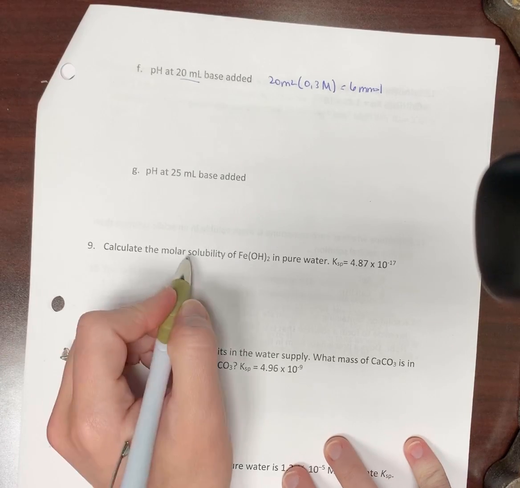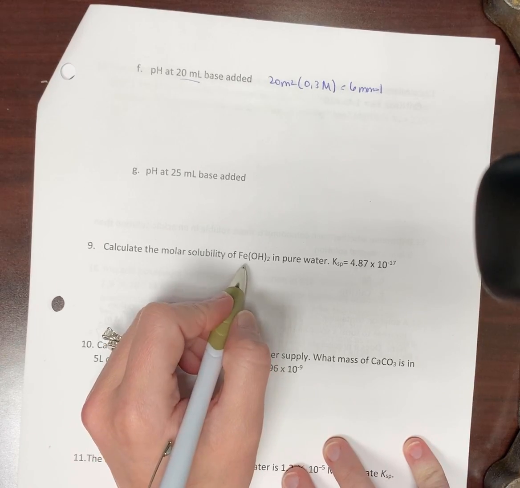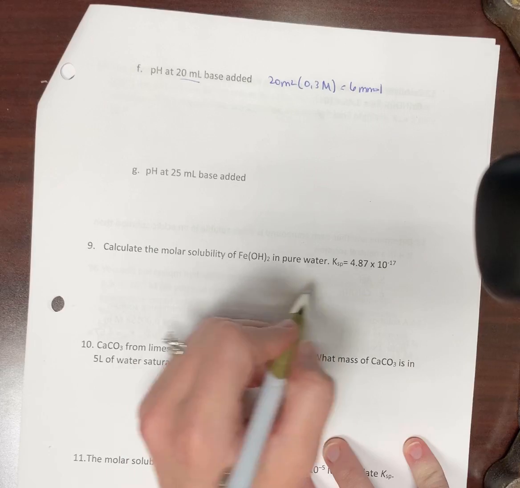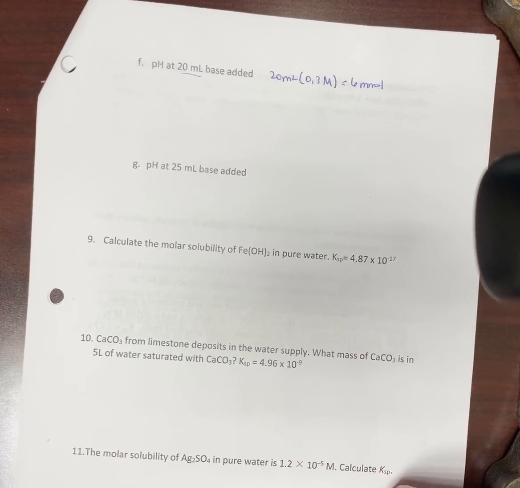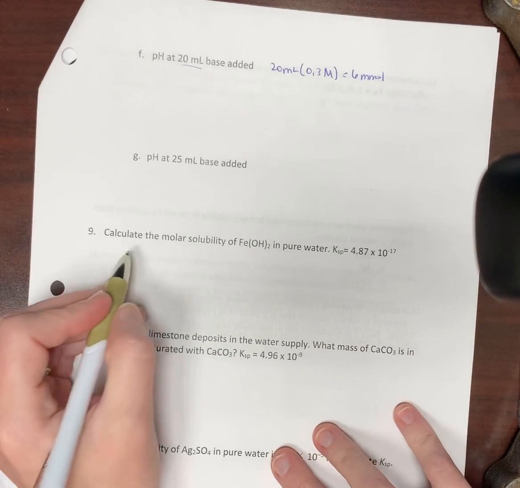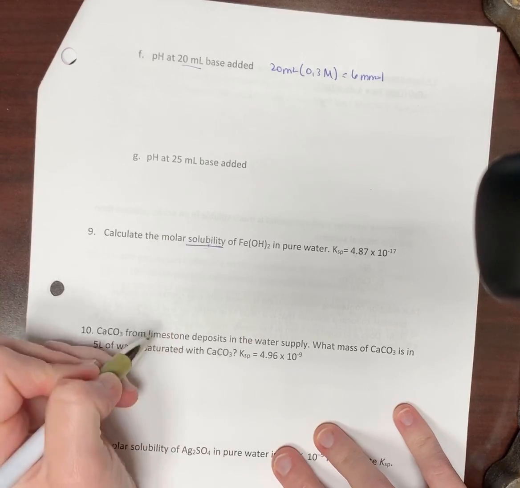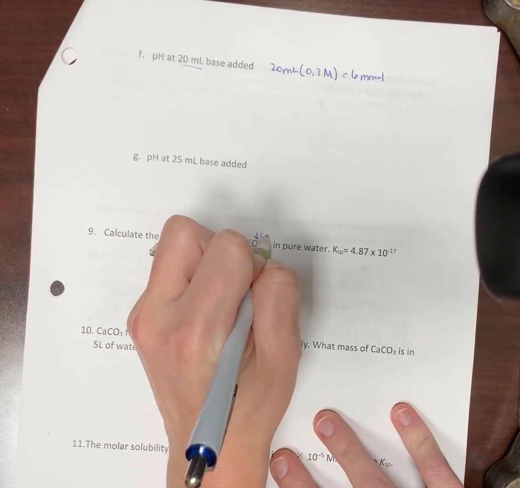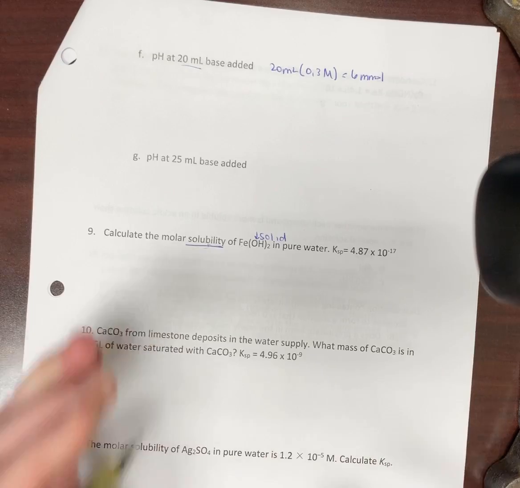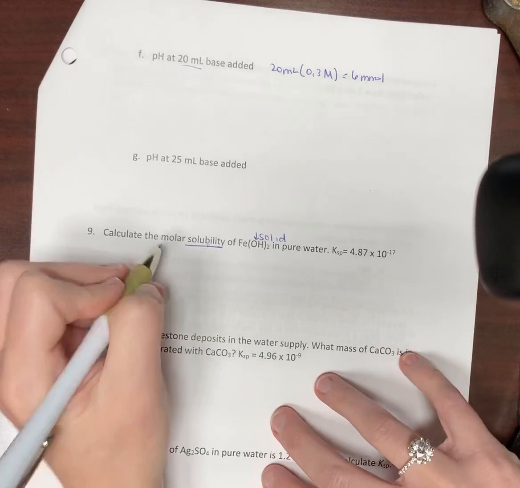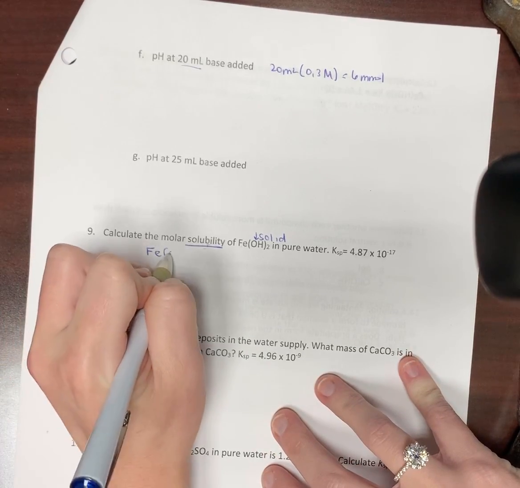The molar solubility of iron(II) hydroxide in pure water, there's the Ksp. Okay, so we're doing solubility. That means we're taking this solid and we're going to break it apart into ions. So this is a dissociation equation.